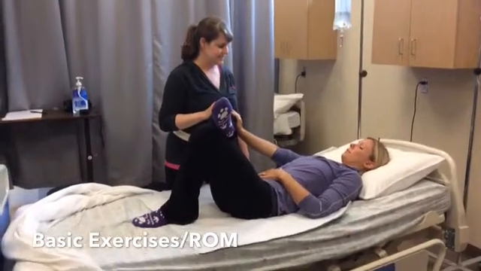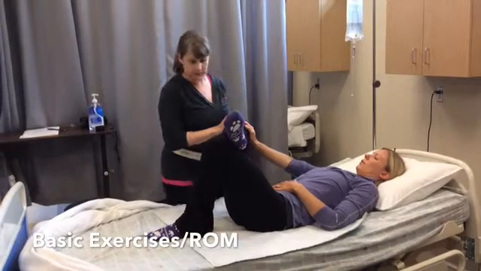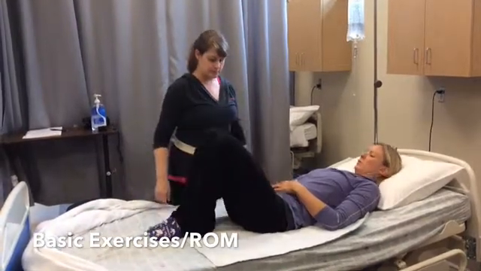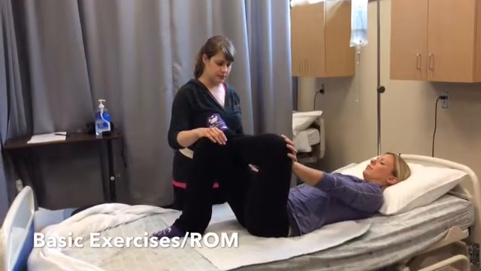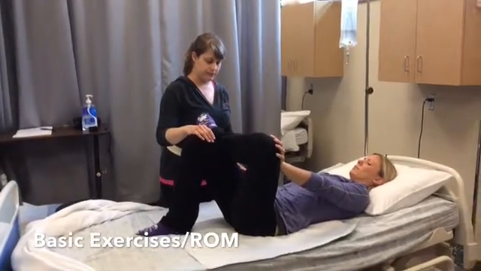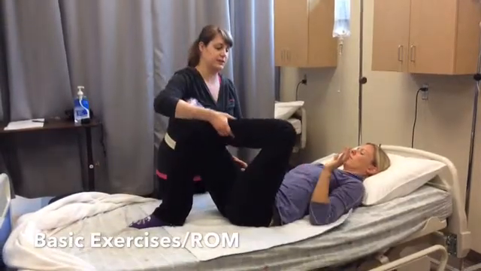You'll also be working with assistive devices. So how do you help a patient with a walker or a cane or crutches? A big part of this class is transfers. How do you help a patient to supine, to sitting on the side of the bed, and then from sitting on the side of the bed to getting in the wheelchair?